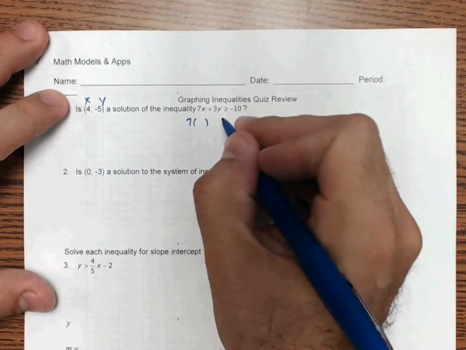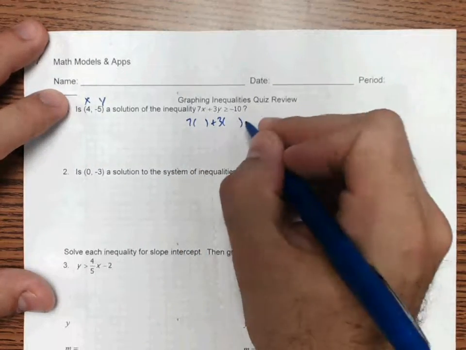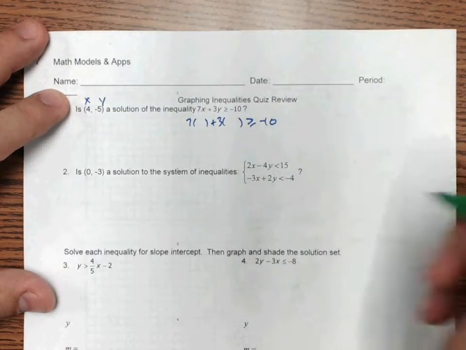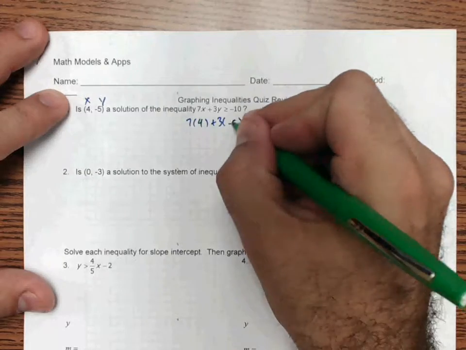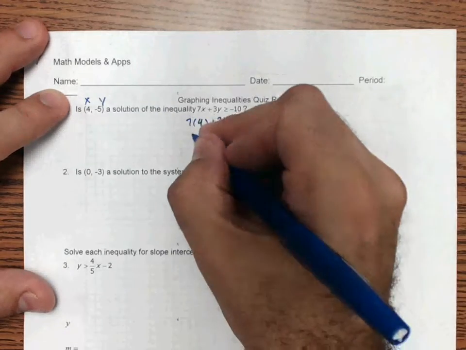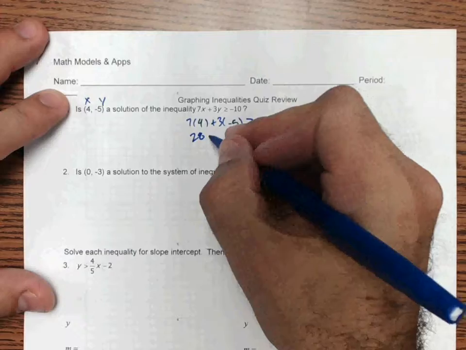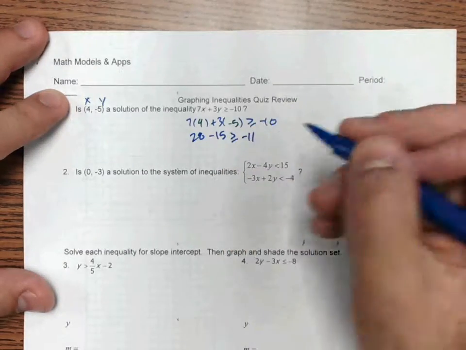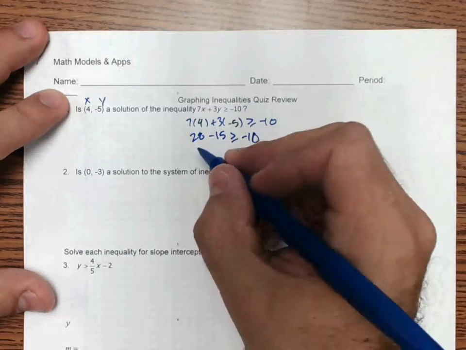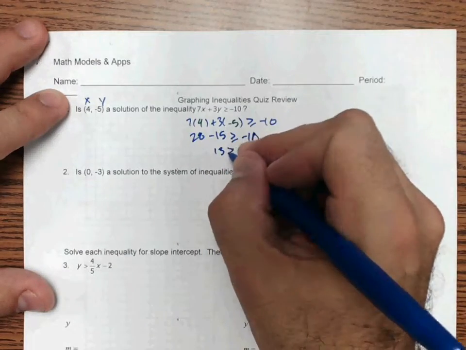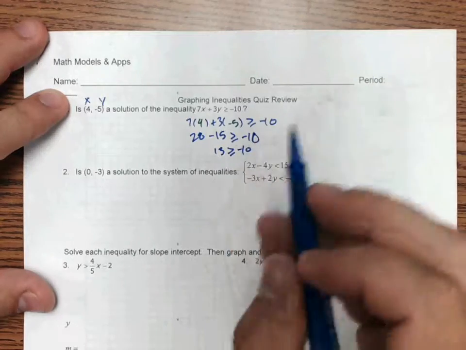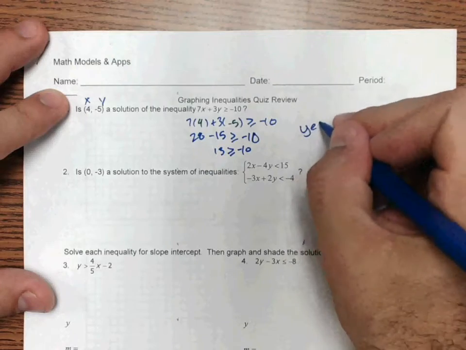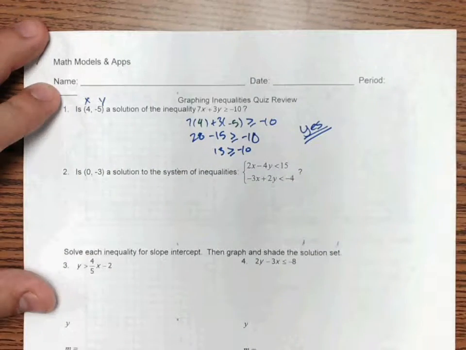7 times x plus 3 times y is greater than or equal to negative 10. Plug in my x and y. That'd be 4 and negative 5. 7 times 4 is 28. 3 times negative 5 is negative 15. Greater than or equal to negative 10. 28 minus 15 is 13, is greater than or equal to negative 10. 13 is greater than negative 10. This is a true statement, so yes, this point is a solution.